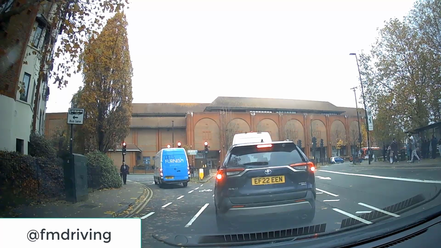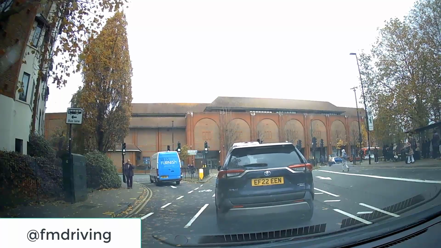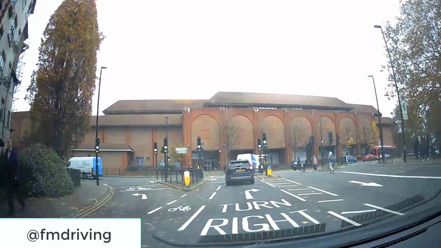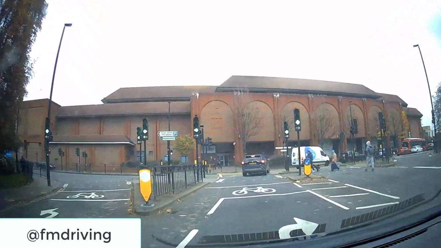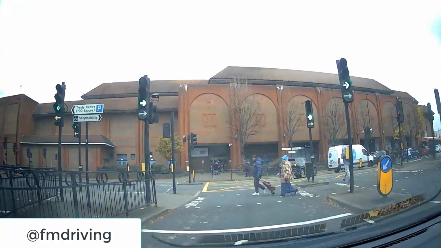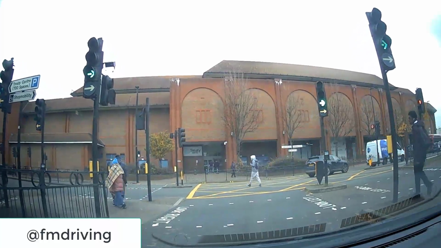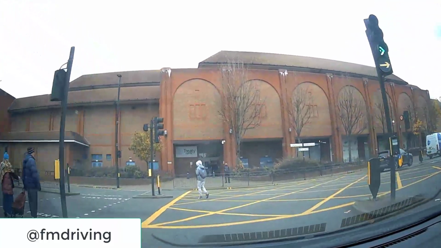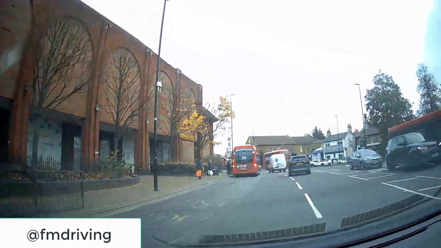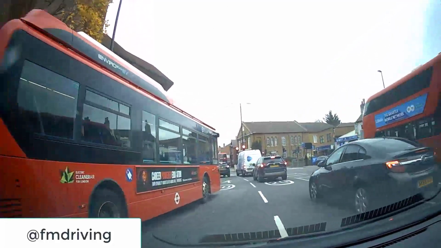So let's replay it back. When you're turning right and there's a yellow box, if your path is blocked off, as it was because of the traffic, you wait. In this situation, you also have to be careful of the lights. You have to watch out for the pedestrians in front of you. But if the lights go red, you have to stop. In this situation, the lights are still green, hence why we were able to move forward. But the rule is, don't go into the yellow box if you're turning right and the path is blocked off because of traffic or for whatever reason.